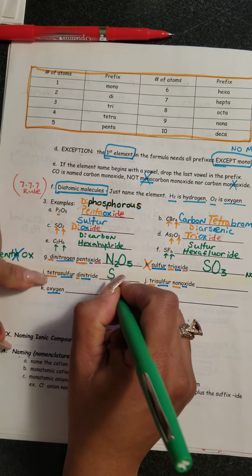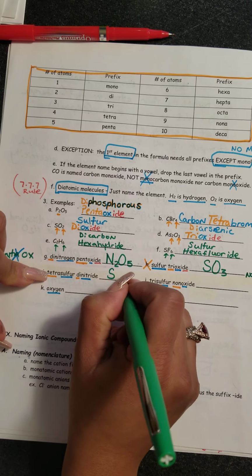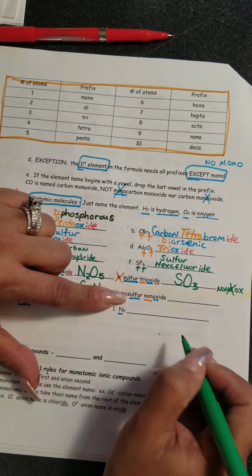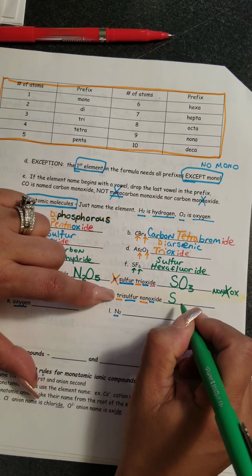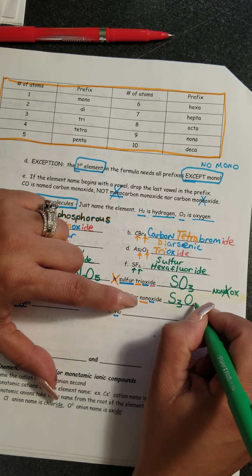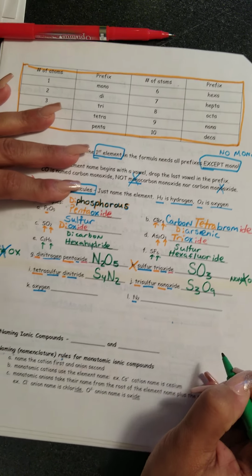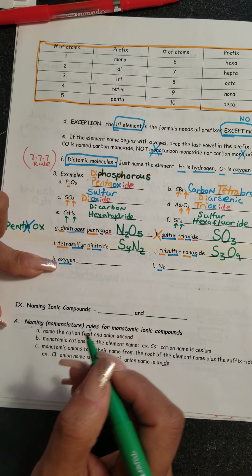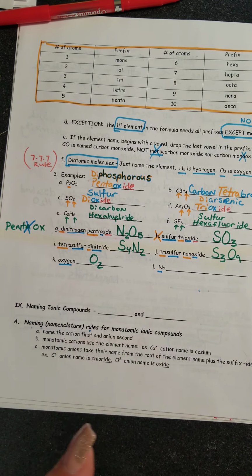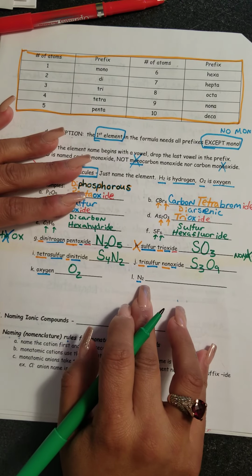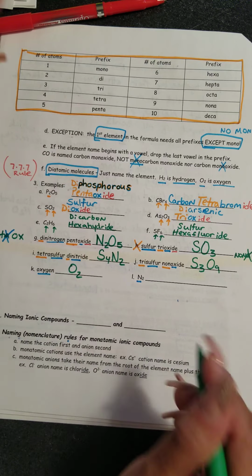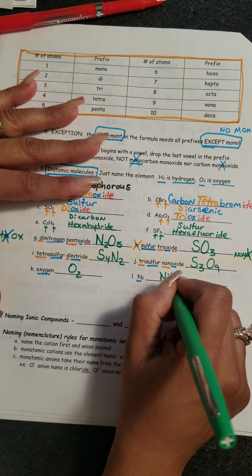Sulfur, tetra. So what is tetra? 4. Nitrogen, N. What is di? 2. Sulfur, S. What is tri? 3. Oxygen, nona, which is 9. Let's keep going. Oxygen. How do we write the formula for oxygen? O2. Why do I put a 2? Because it's a diatomic. N2. How do we write the name for diatomics? We just write the name. That's it. So it's just going to be called nitrogen.